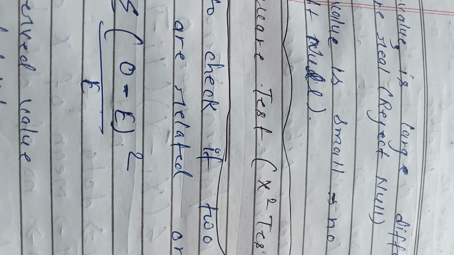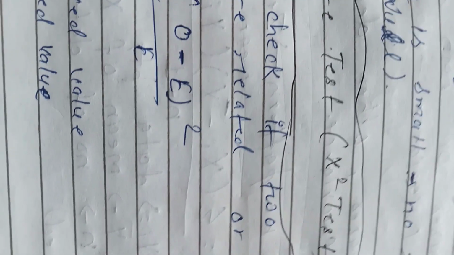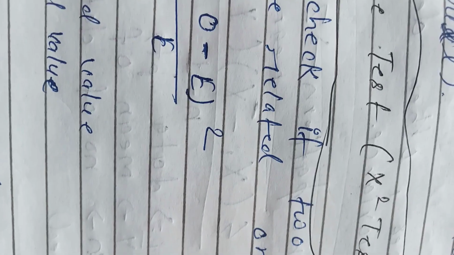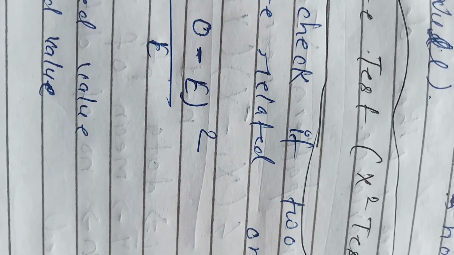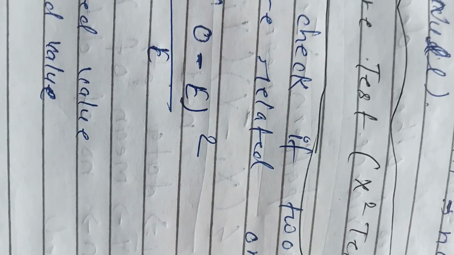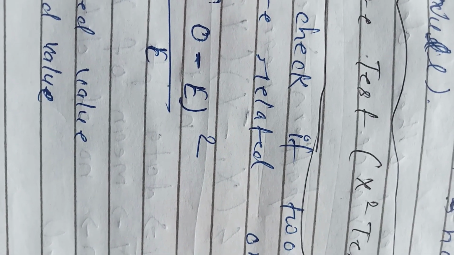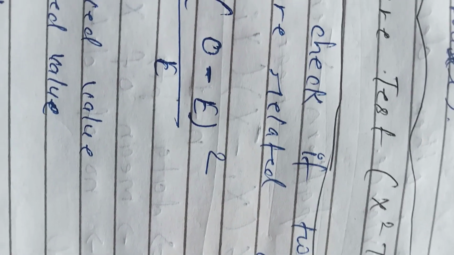If the F value is large, the difference between groups is real, and we will reject the null hypothesis. If the F value is small, there is no real difference, so we accept the null.